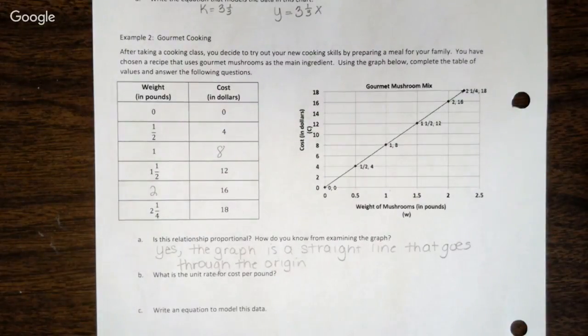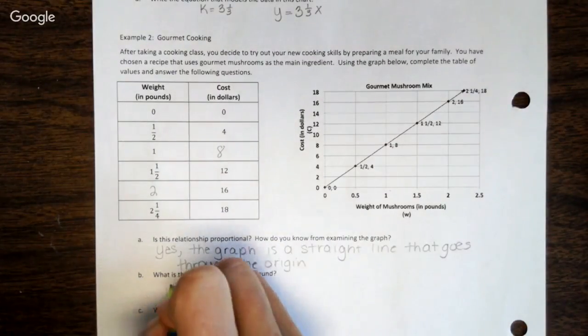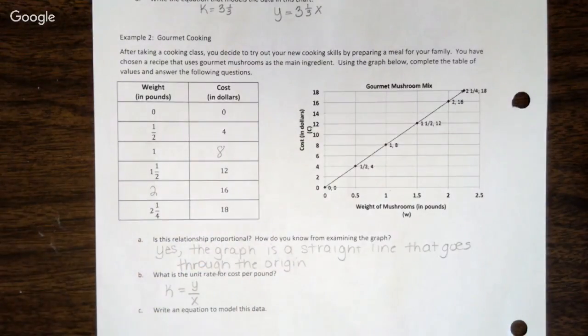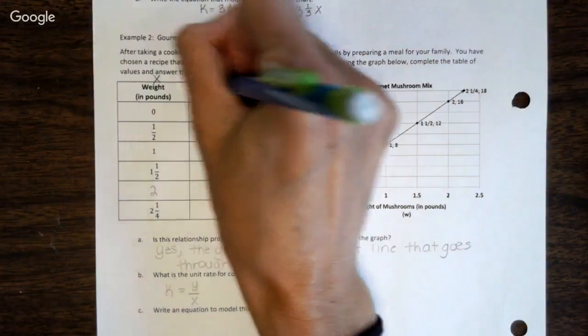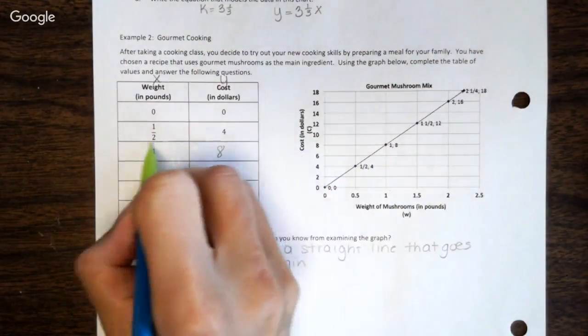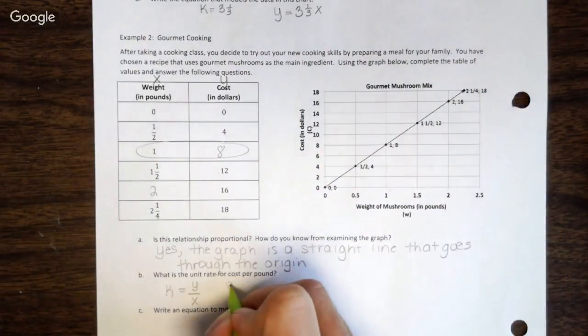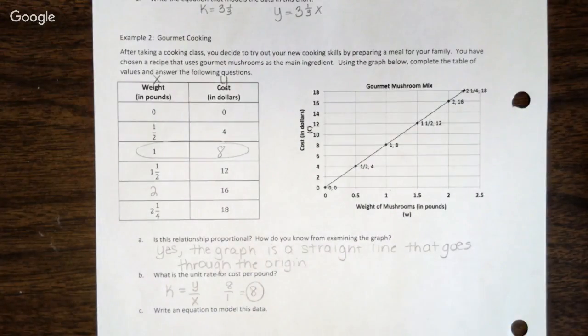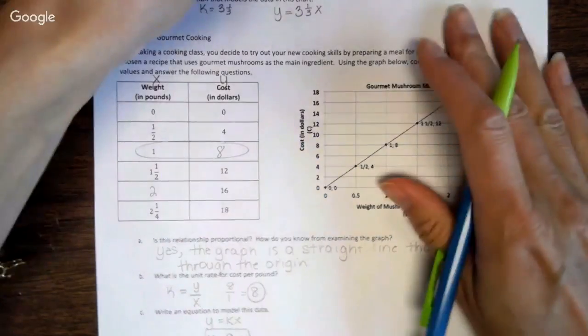So what is the unit rate for cost per pound? Now, I'm going to remind you, unit rate is found by doing y divided by x. Remember, in the chart, our first column is x, our second column is y. Pick any numbers, it doesn't matter. So that would be 8 divided by 1, which is 8. Write an equation for this. Our equation is y equals kx, and now that we know k is 8, our equation would be y equals 8x.